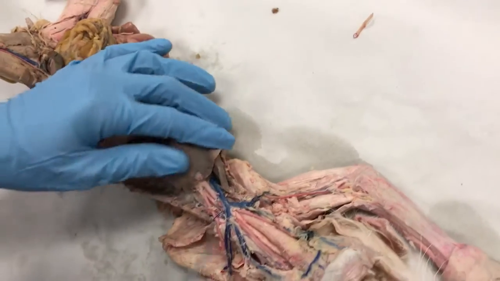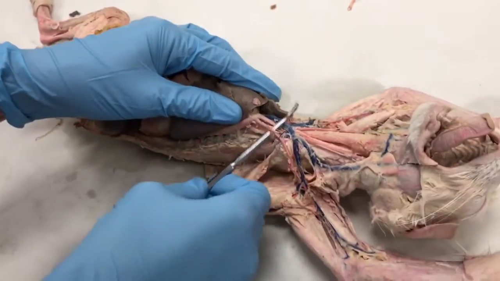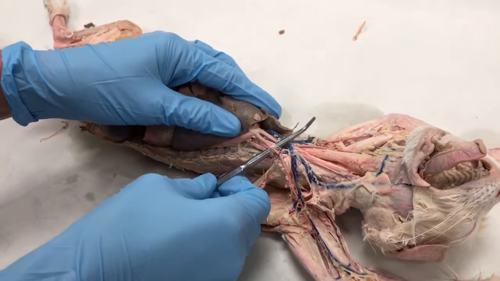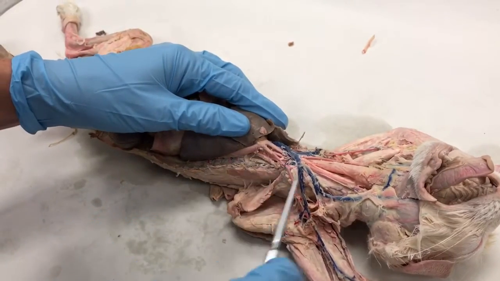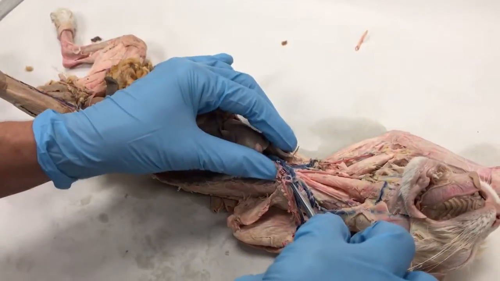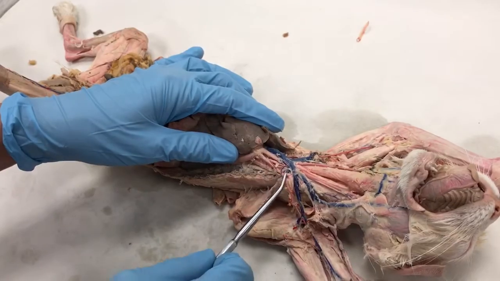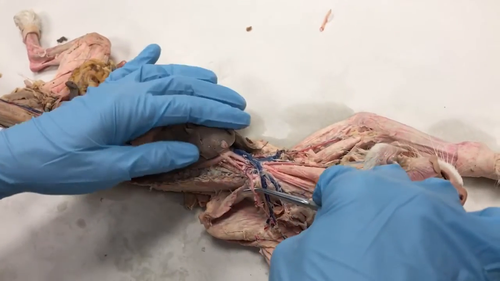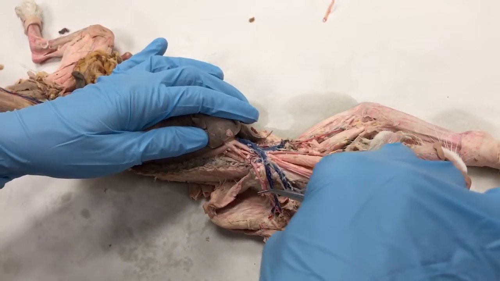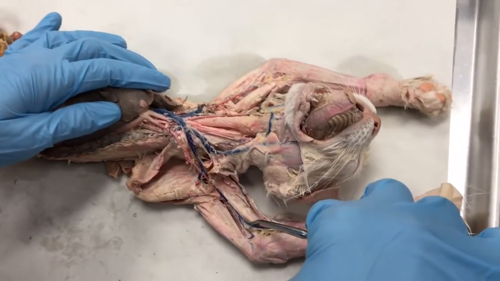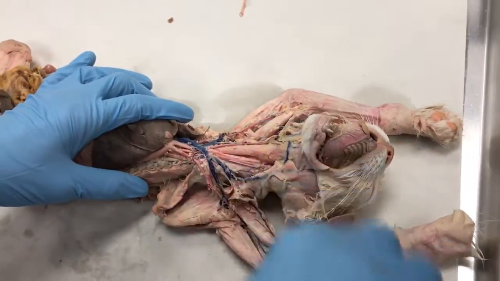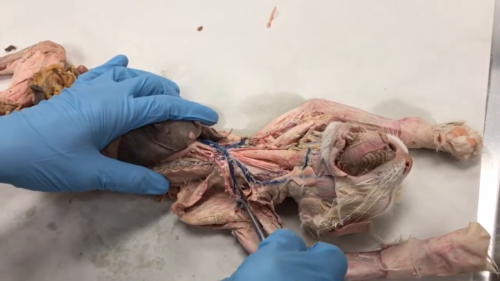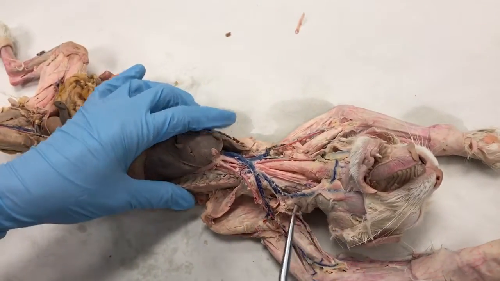Now on the left-hand side, we have the left subclavian artery coming directly off the aorta. And it continues and is the left subclavian artery until it passes through the rib cage and under where the clavicle would be, continues out into the armpit as the left axillary artery, and then continues into the arm as the left brachial artery. You also have this branch here, which is the left subscapular.